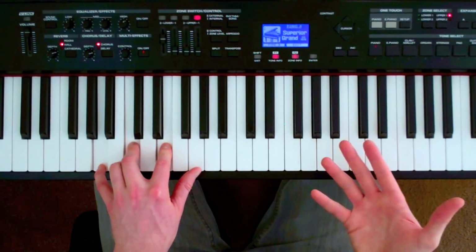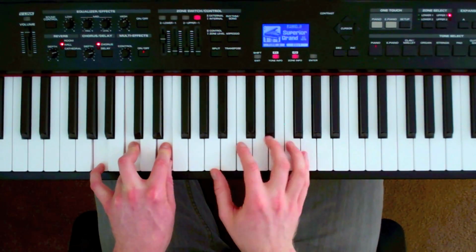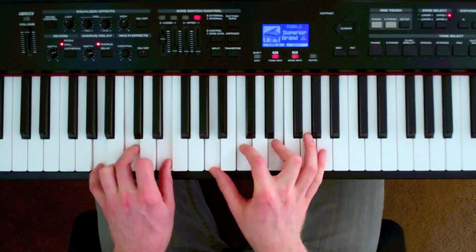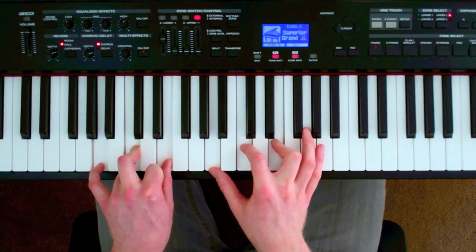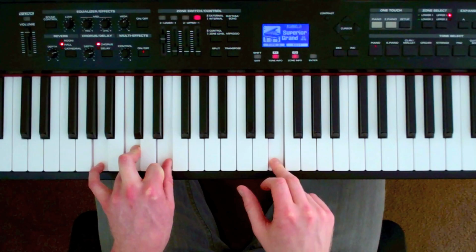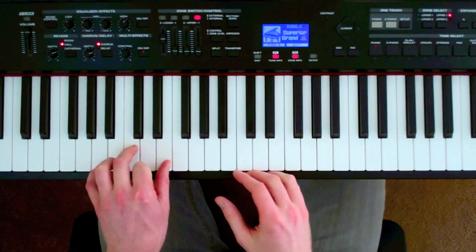So over an A minor chord, for example, we have these three resolution notes, A, C, E, and each of these resolution notes can be decorated by playing any note sort of surrounding them.